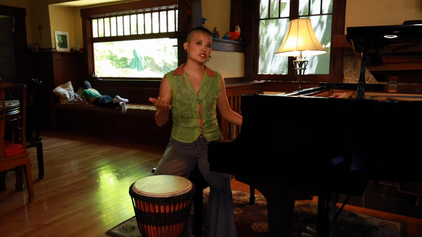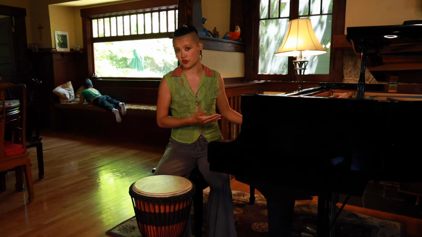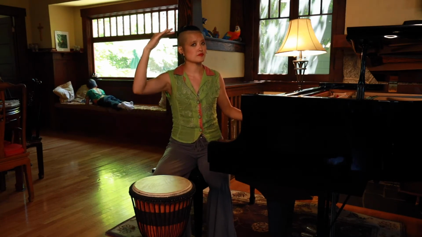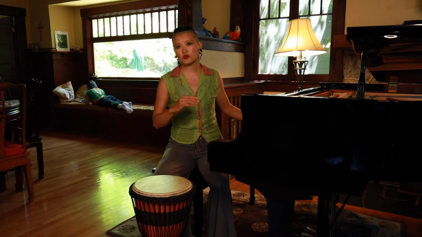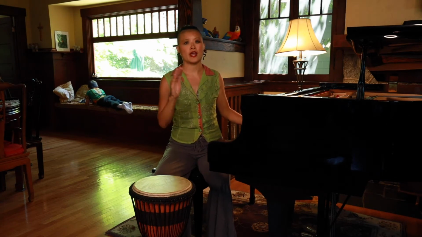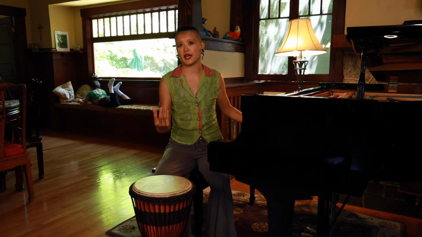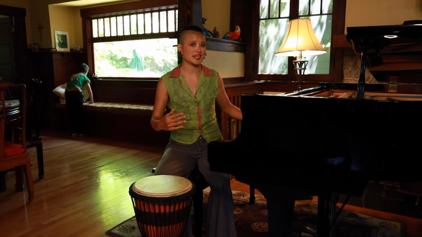Okay, now notice that the last part of this song sounds exactly like the first part. This is what we would call an A-B-A form. The A section comes back again at the end. So let's go ahead and sing the whole song in scale degrees.